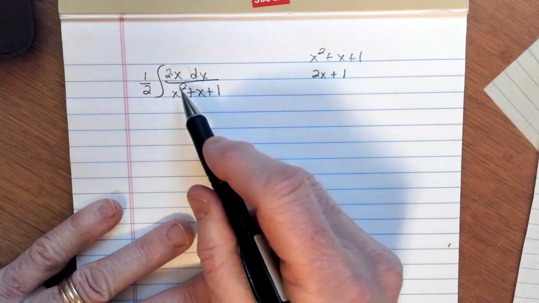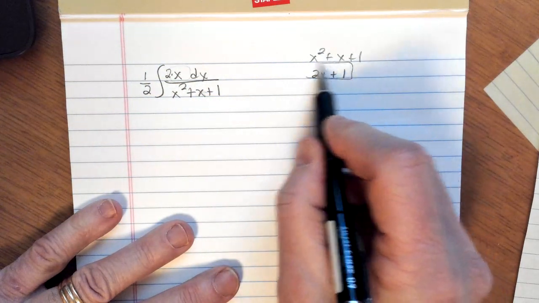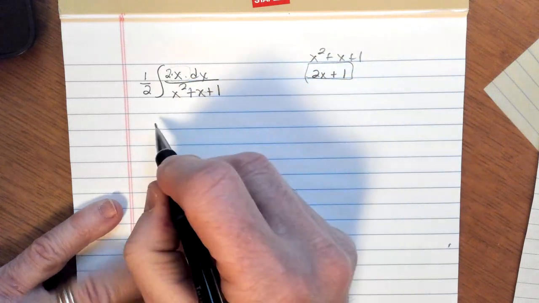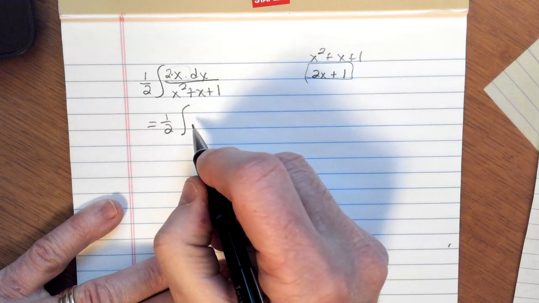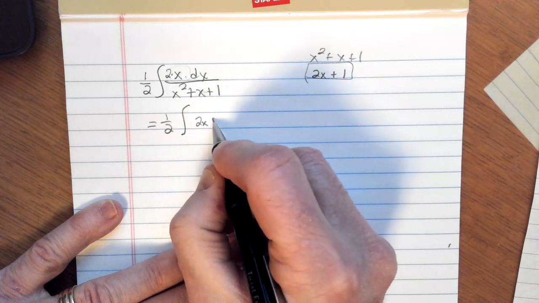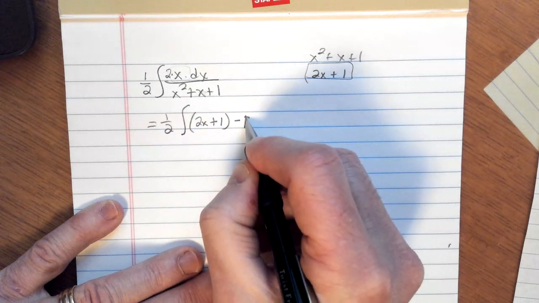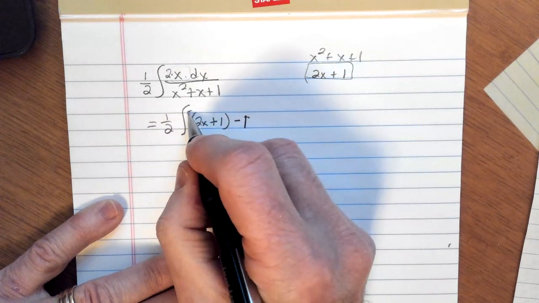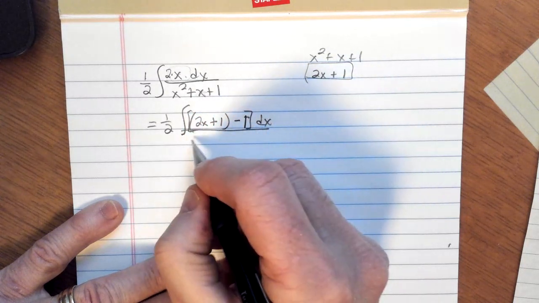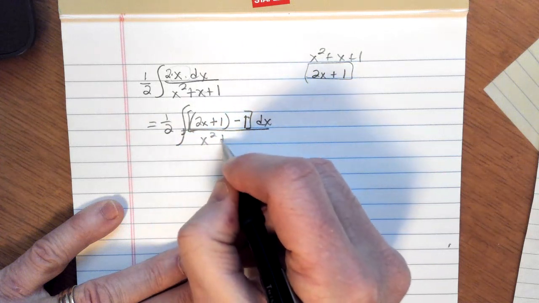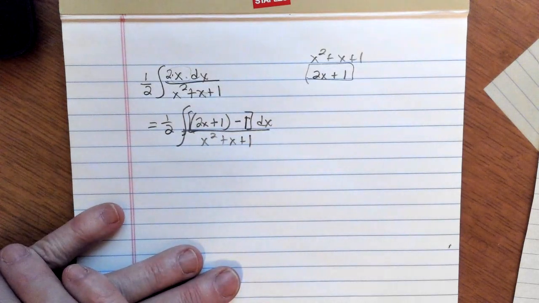So it's still just x over that. And then I want to get this in here. So what I'm going to do is rewrite it as 1/2 the integral of 2x. I'm going to add plus 1, and then I'm going to subtract 1 from it. So I haven't changed it any. I've just manipulated it so that now I have the derivative of that on the top.